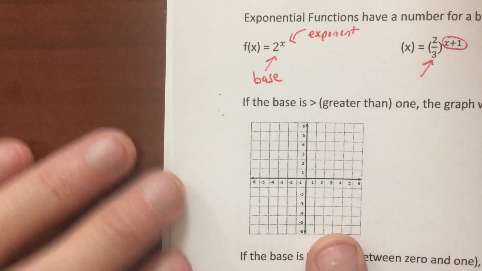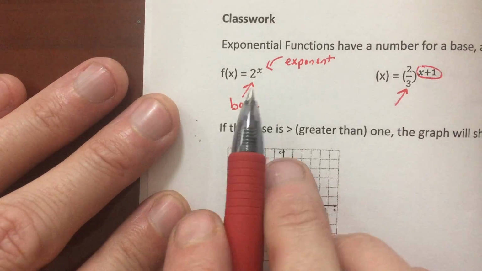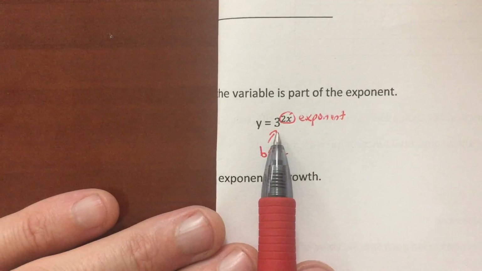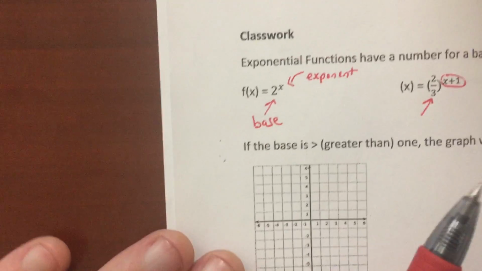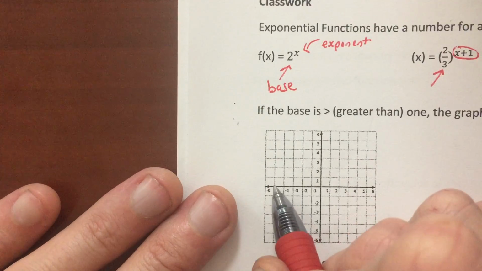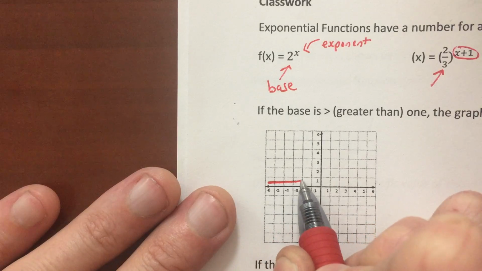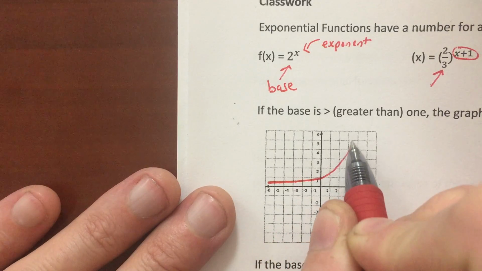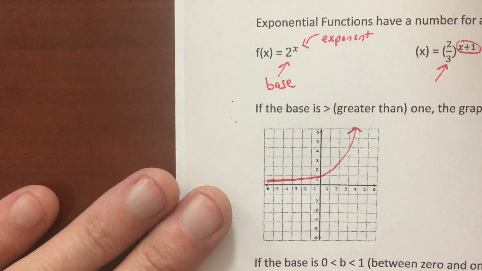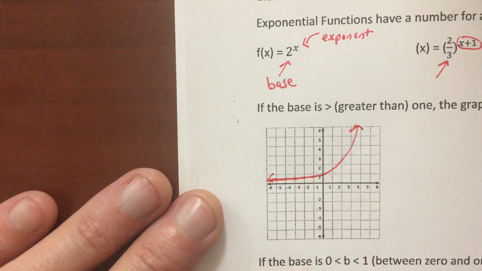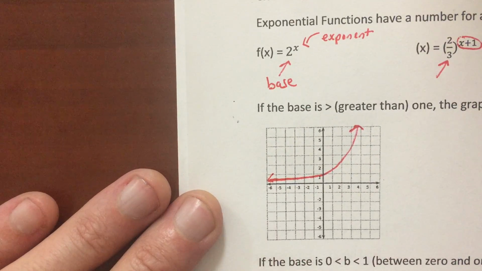And the reason it's important to distinguish between those is because on the next part, if the base is something greater than 1, as in 2 is a number greater than 1, or 3 is a number greater than 1, the graph of this is going to show something called exponential growth, where it starts off on the left-hand side just slightly above the x-axis, and then it turns when it gets to the right side and goes up sharply like this. It will actually never cross the x-axis.